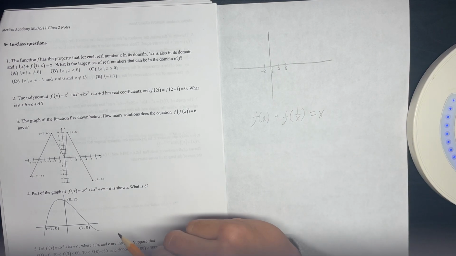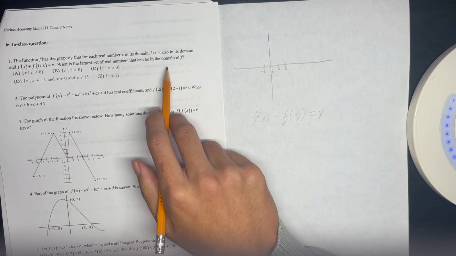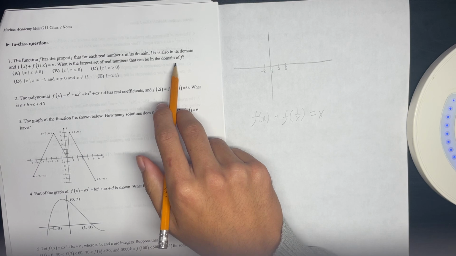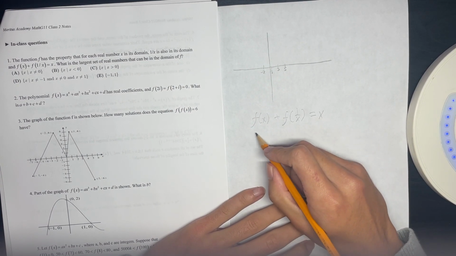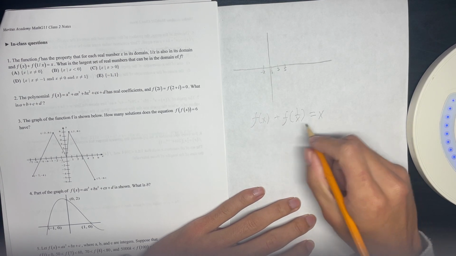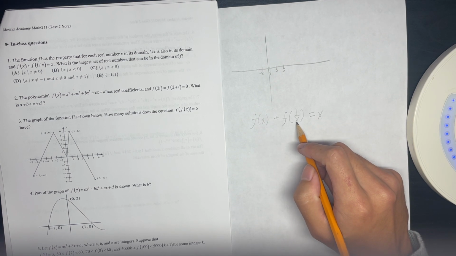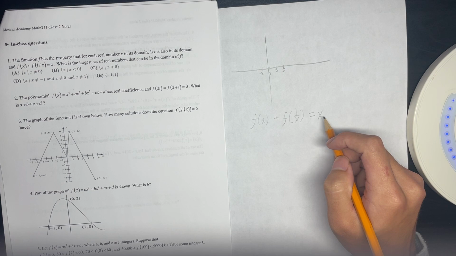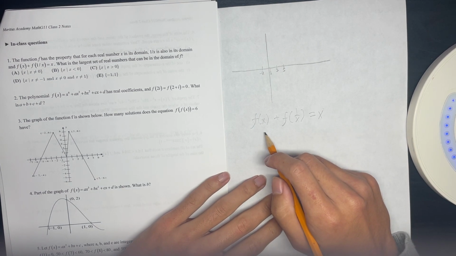So let's think about what is the largest set of real numbers that can be in the domain of f. Well, seeing this, first of all, we can try plugging 1 over x into f. Now this works because if you plug 1 over x in both of the inputs, the resulting equation will just always be the number you plugged.